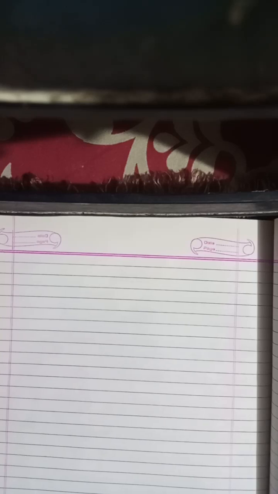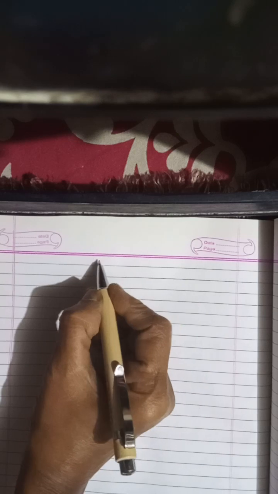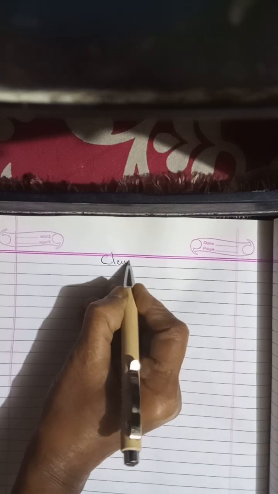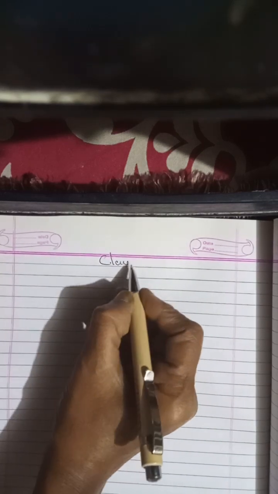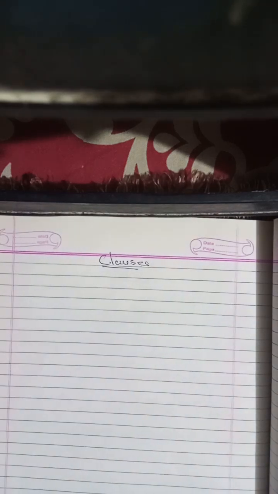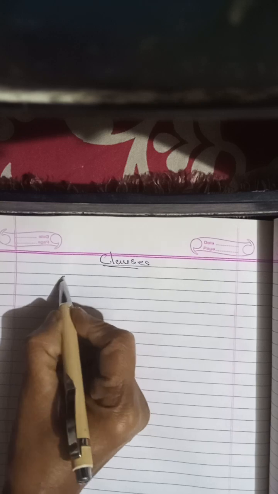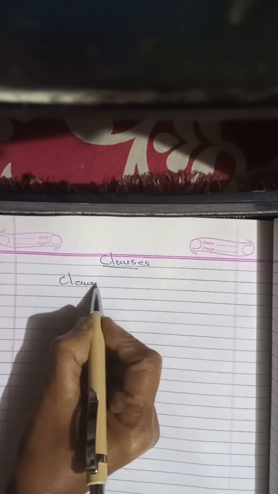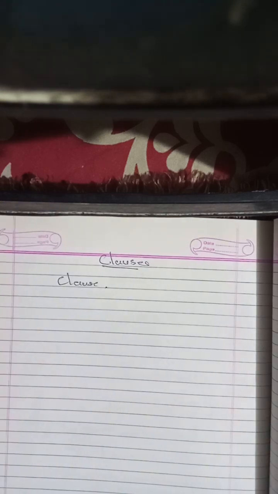Today I am going to explain about clauses. What do you mean by clauses? Very important. Now in this clauses, how many? What is a clause? First you have to know very well. What is a clause? You just tell me.